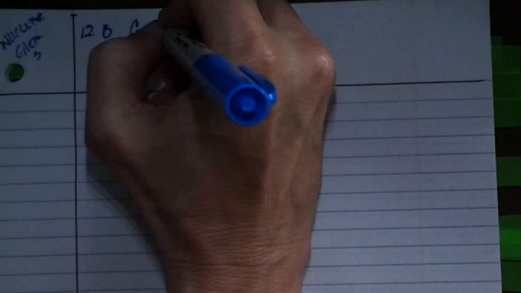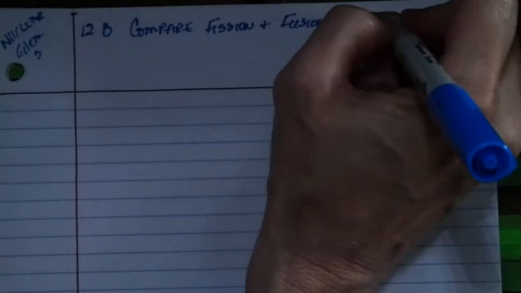And in 12, compare fission and fusion reactions. Fission and fusion reactions. Okay, so let's start. And nuclear fission is our first one.